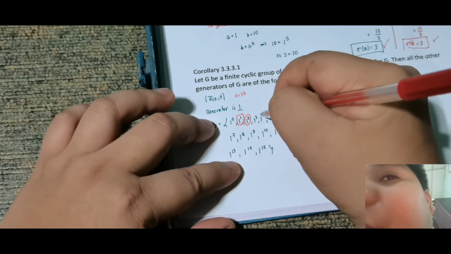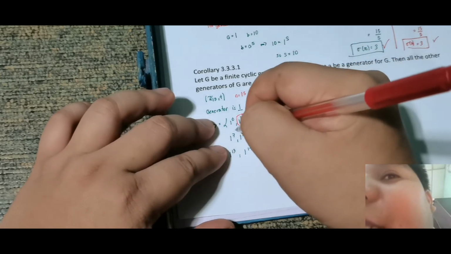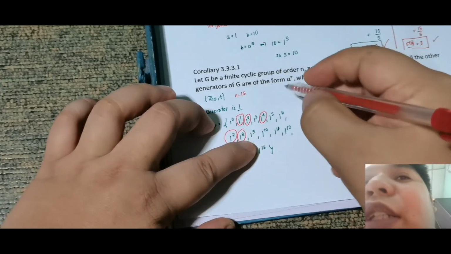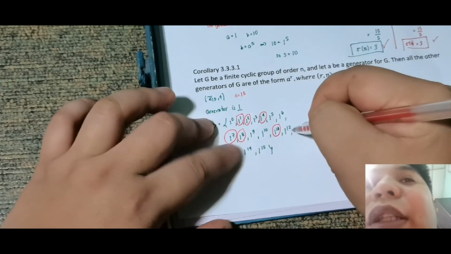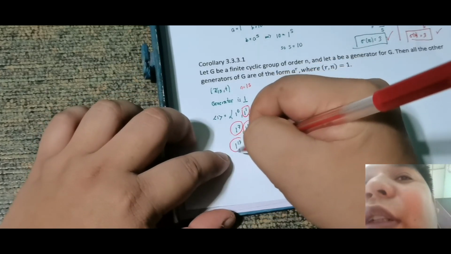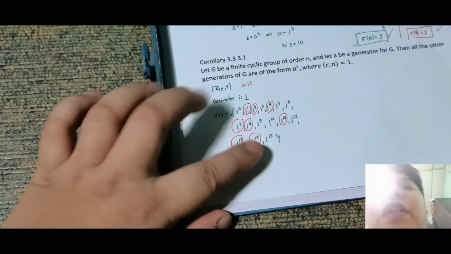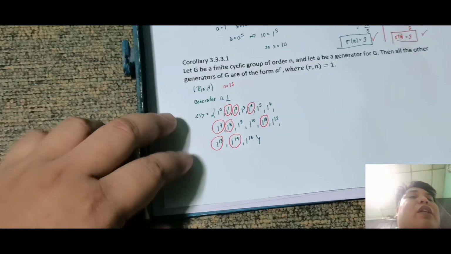1 raised to 4, yes, kukunin natin yan. 1 raised to 5, hindi. 1 raised to 6, hindi. 1 raised to 7, yes, kukunin natin yan. 1 raised to 8, kukunin natin yan. 1 raised to 9, hindi. 1 raised to 10, hindi. 1 raised to 11, kukunin natin yan. 1 raised to 12, hindi. 1 raised to 13, kukunin natin yan. And 1 raised to 14, kukunin natin yan, kasi relative. 1 raised to 15 is 0 ulit yan. Babalik tayo doon.